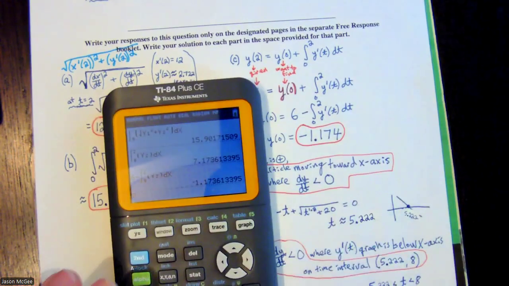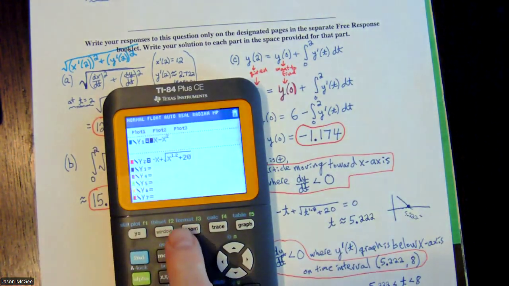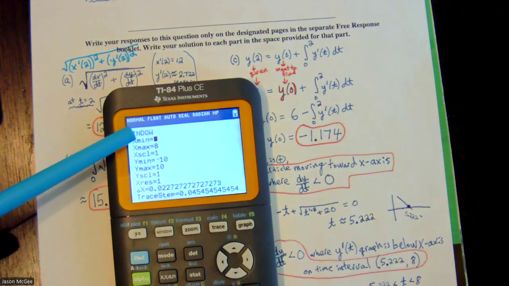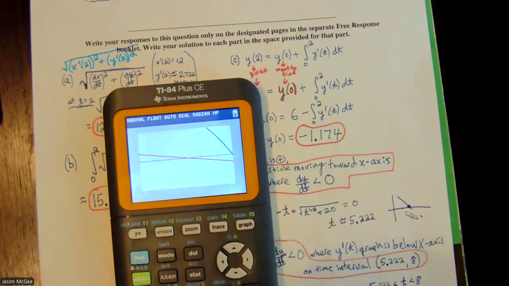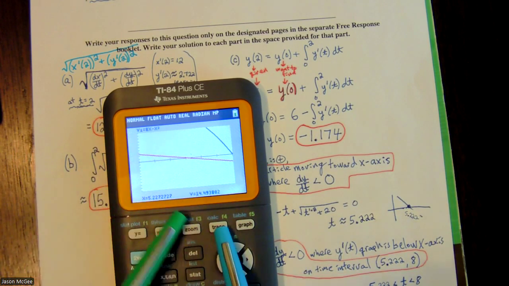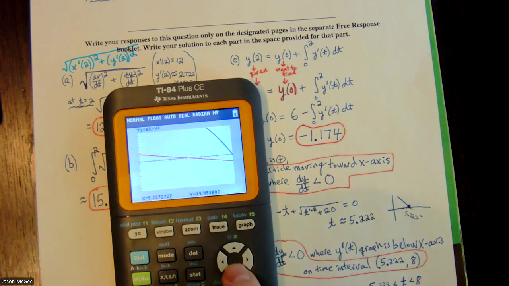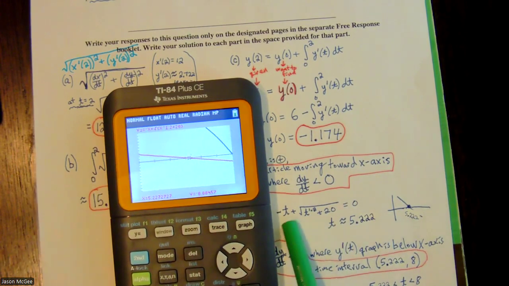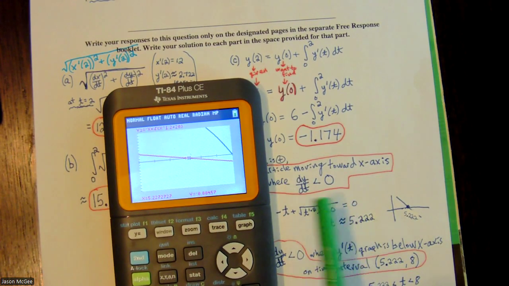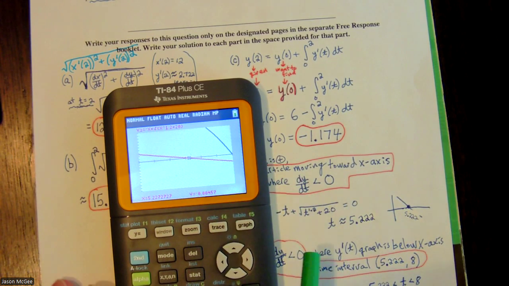I already have this graph, and what I did is I hit the window button and I made my X min 2 and my X max 8 to give us in between 2 and 8. And then when I graphed it, this popped up. Now I had 2 graphs in there. I guess you could have deleted one, but I just left the 2 in there. And remember, if you hit the trace button, it shows you which equation you're at. So if I hit the up or down arrows, I want this one. This is my y prime. I'm trying to figure out where this guy is equal to 0. And I'm looking where it's negative, where it's below the x-axis there.